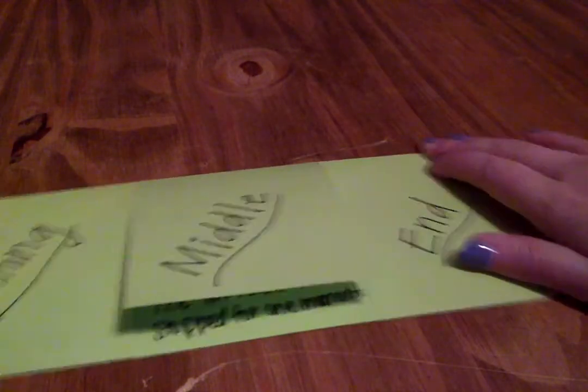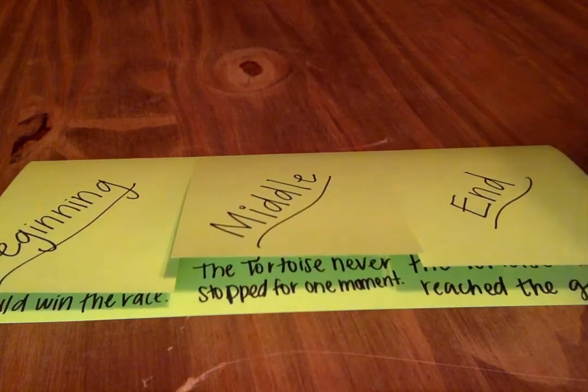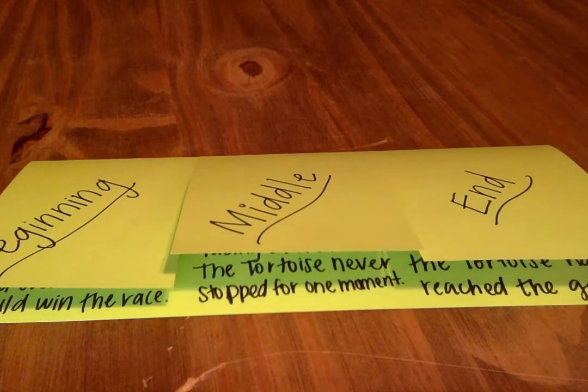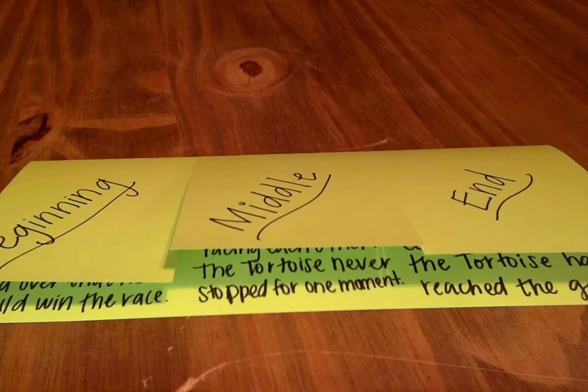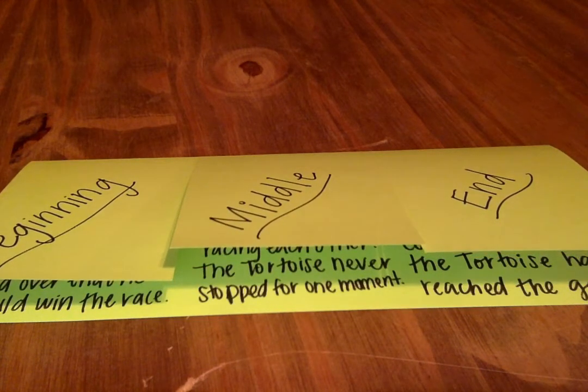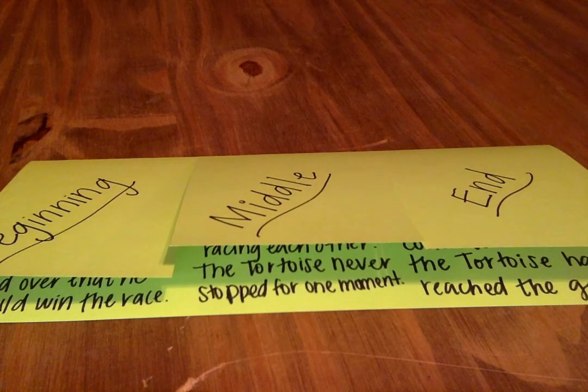And if you notice, for each of my sections, they all have about 3 sentences each to complete a paragraph. Whenever they include it in their journal, they will write it all together, and they'll have a short paragraph or paraphrase of the fable that we had just read in our lesson.